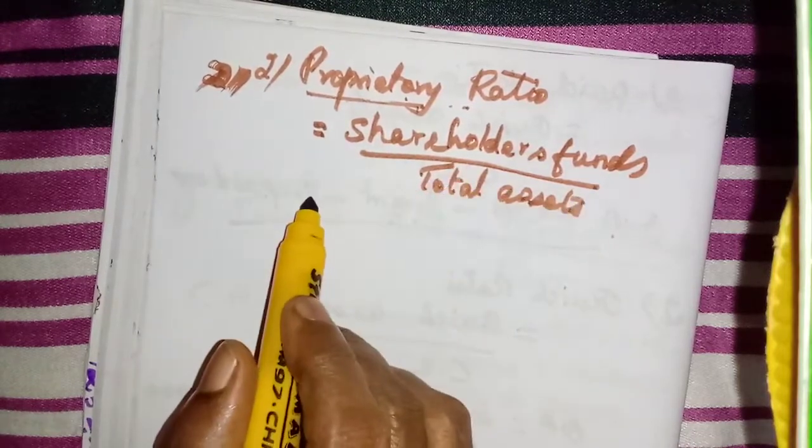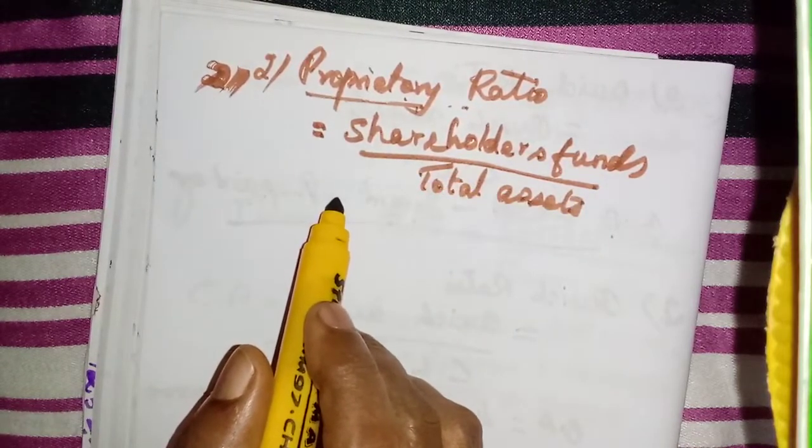Shareholders funds we know. How to calculate the shareholders funds?